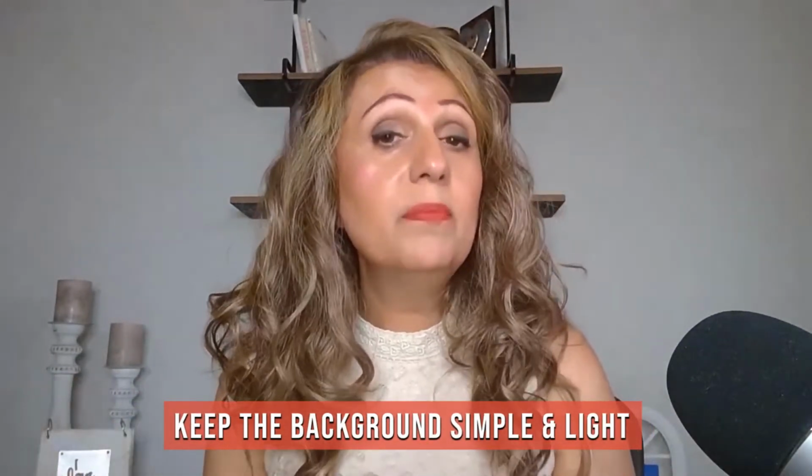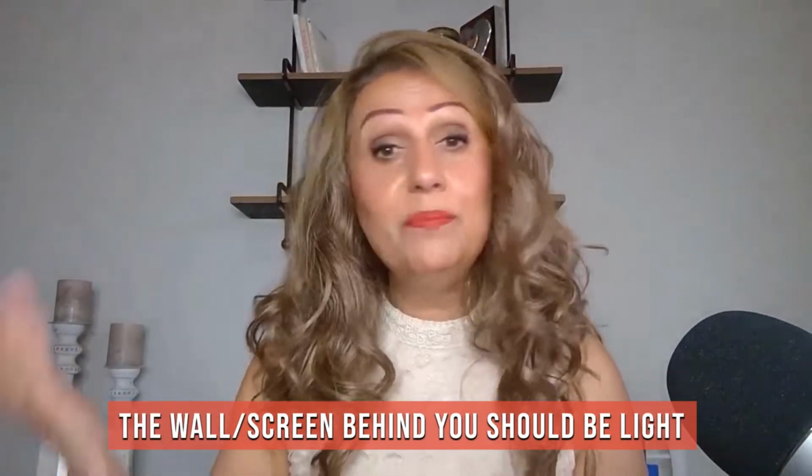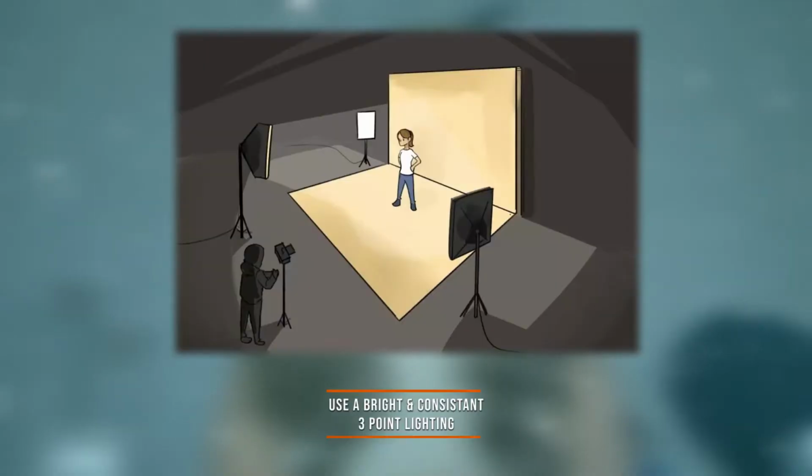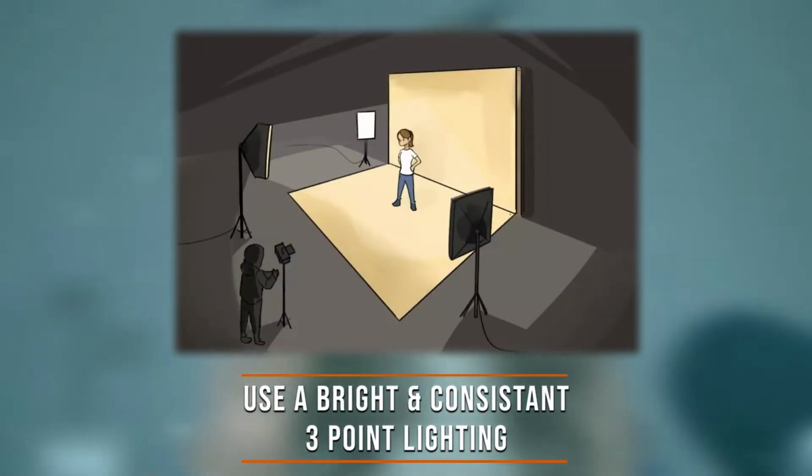Next, keep the background simple and light. Clutter or too many objects in your background makes it hard for your students to pay attention to you or focus on what you're saying. So try to cover or remove overly distracting objects. The wall or screen behind you should be as light as possible. But if you have no choice but to shoot on a dark background, make sure you have a bright, consistent 3-point lighting. There's a link to that lighting below.